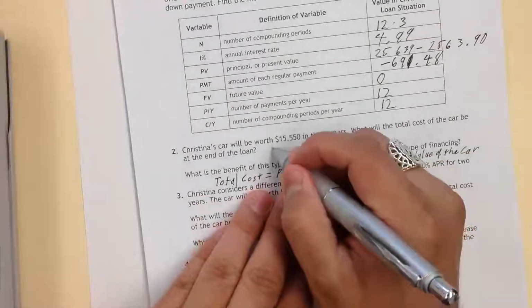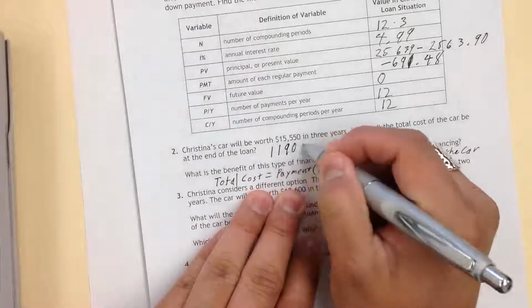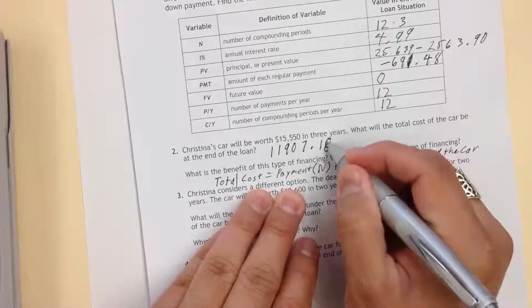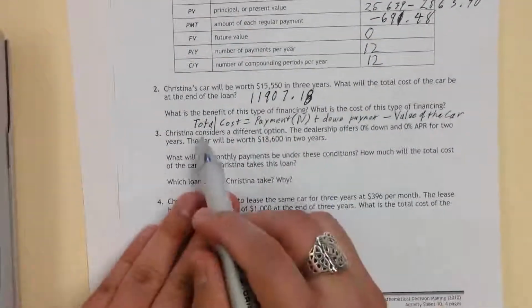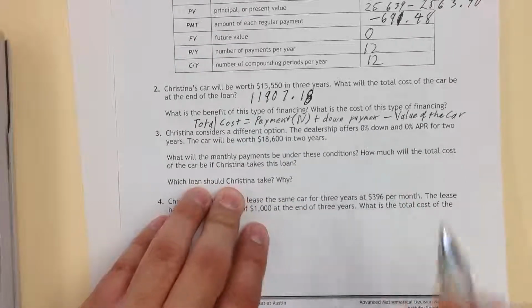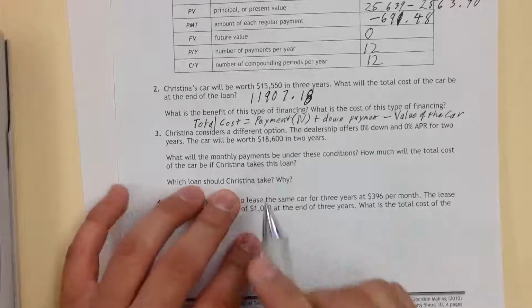So that's number 2. Let me write that down real quick right here. The cost of the loan to us was that much. In class, you're going to be writing a little bit more than I am right here. What is the benefit of this type of financing? We'll talk about that later.